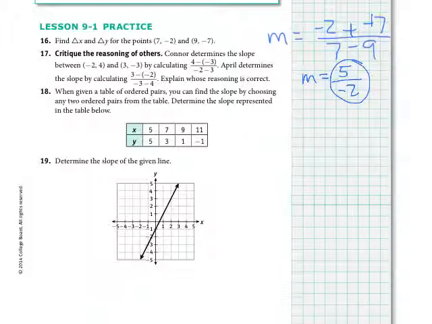Okay, can somebody tell me why April's wrong? What did April do? Yep. I don't think she had the -3, it was just a regular 3 minus -2. Well, what are the regular 3 and -2?